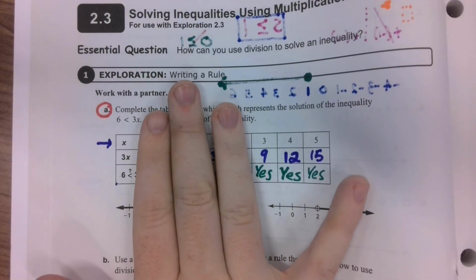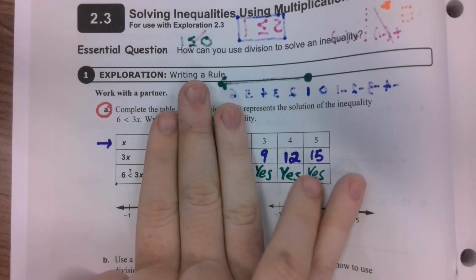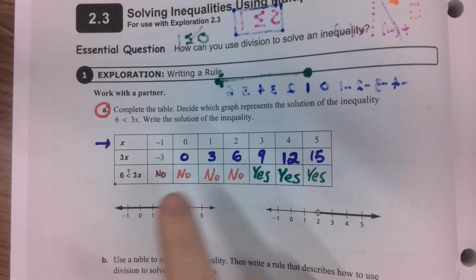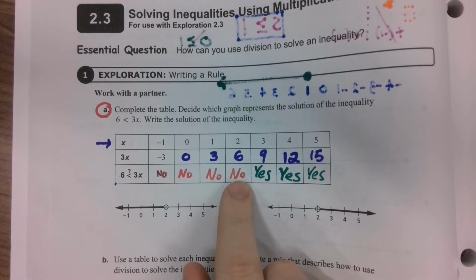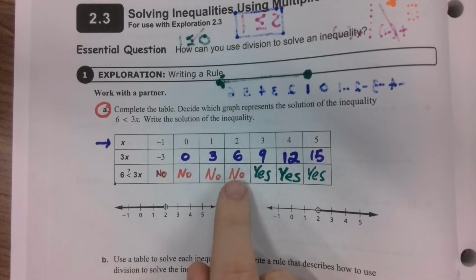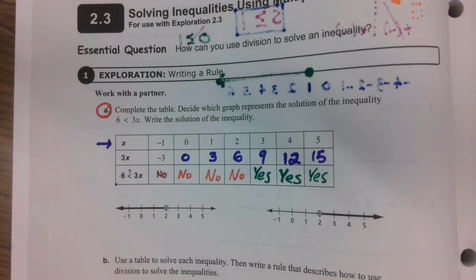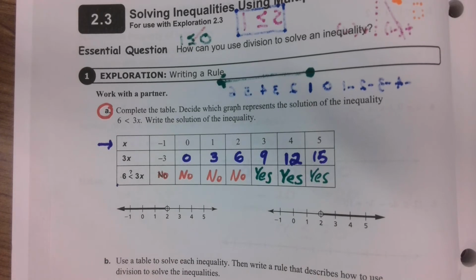On this other side, 6 is less than 9, 6 is less than 12, and 6 is less than 15. The middle term here, is 6 less than 6? Our answer should also be no. 6 isn't less than 6, 6 equals 6. So no, 6 is not less than 6.